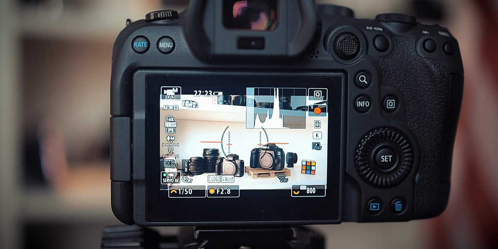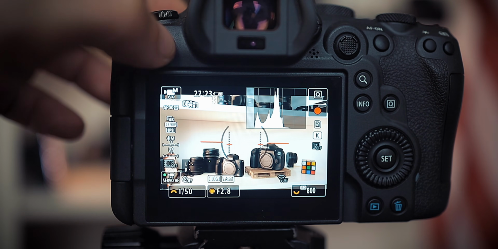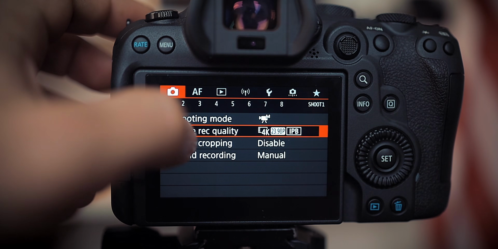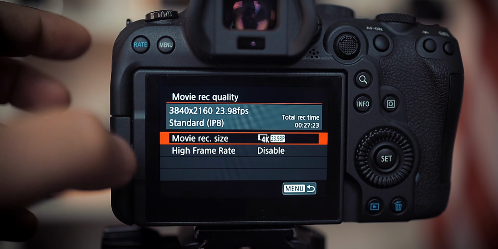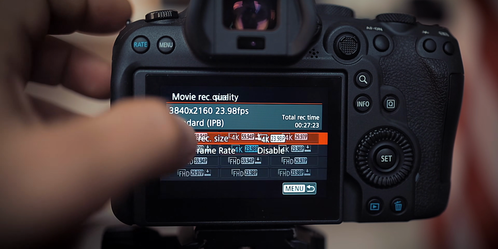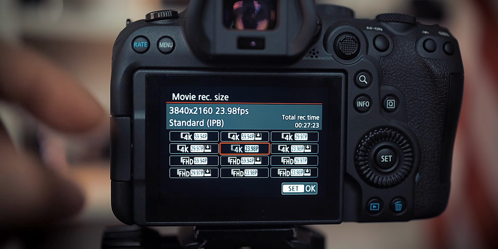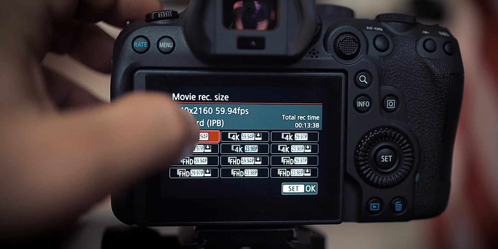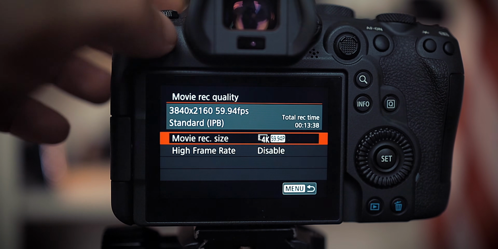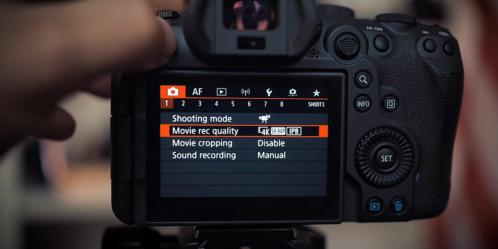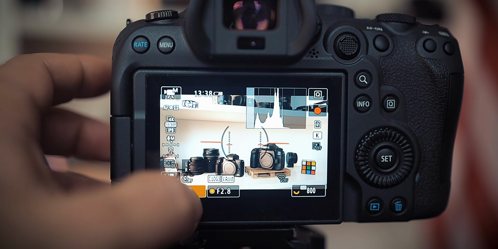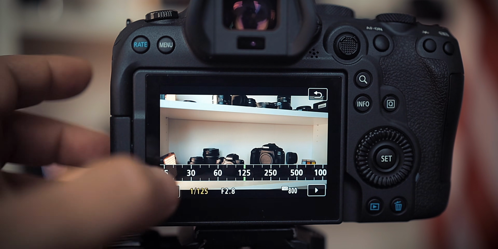But let's see, what do we have to do to shoot in 60 frames per second 4K on the Canon R6? Okay, again, we enter the menu. We go to movie rec quality, movie rec size, and here is the first one on the top there on the left, 60 frames per second. Then we exit the menu, and from the live screen, we adjust the shutter speed. So 60 frames per second, 60, double, 120, 125th of a second.